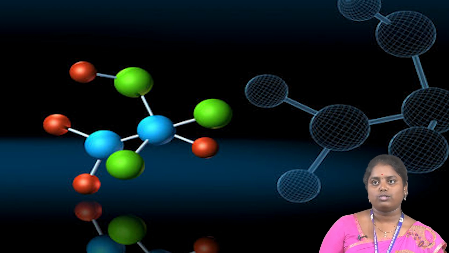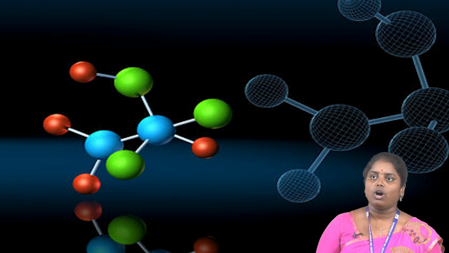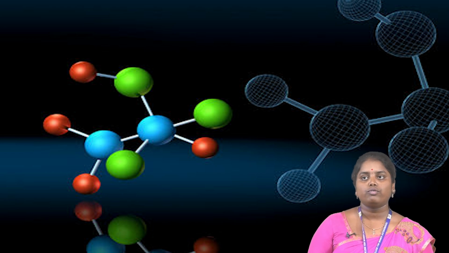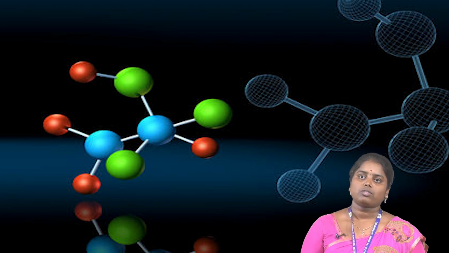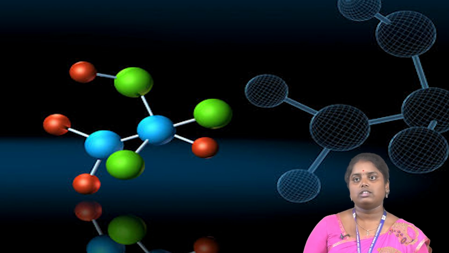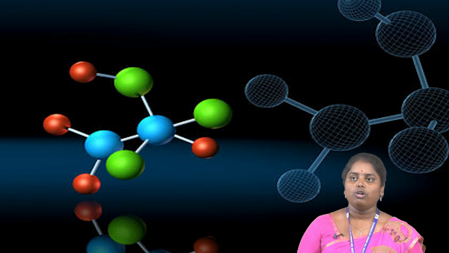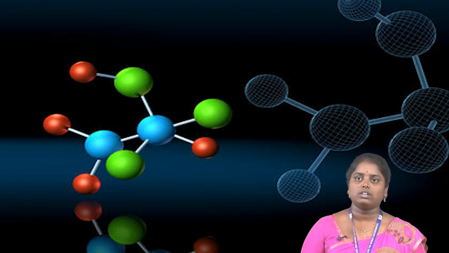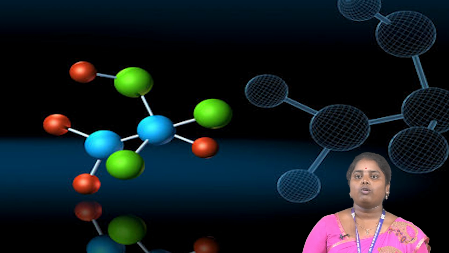Let's now recall what we learned in this session. A chemical bond is the association of atoms or ions to form molecules, crystals, and other structures. And the octet rule. The octet rule dictates that atoms are more stable when their valence shells are filled with 8 electrons.